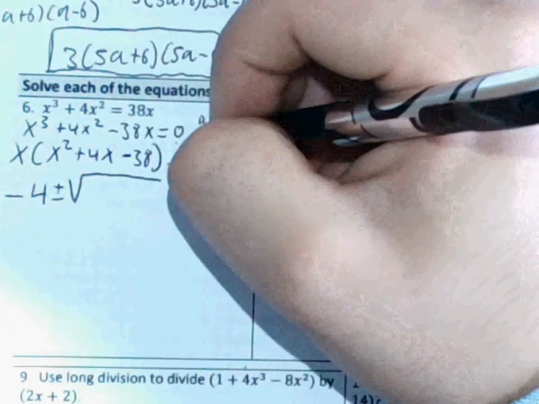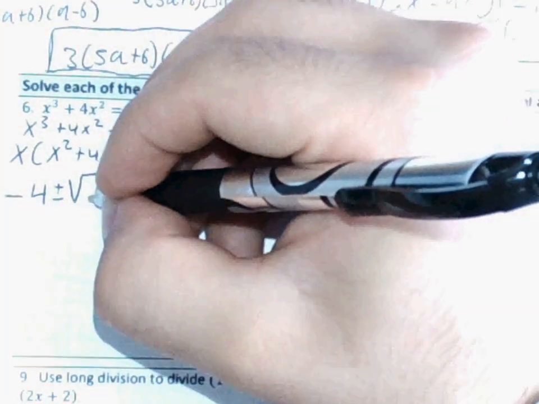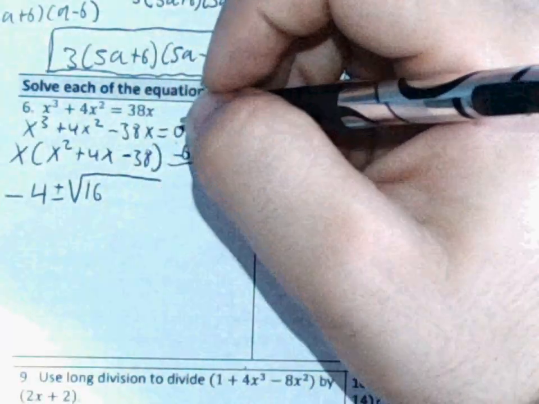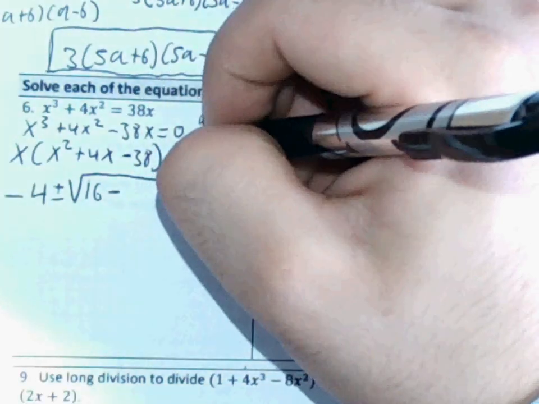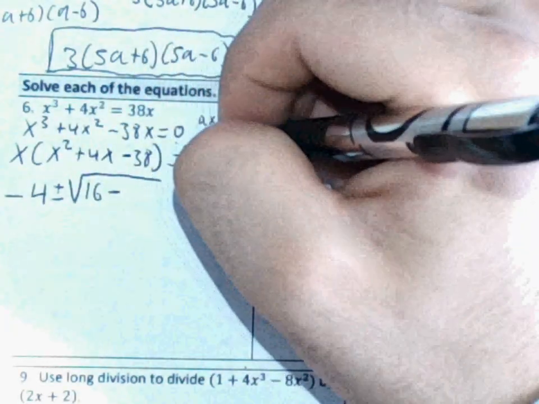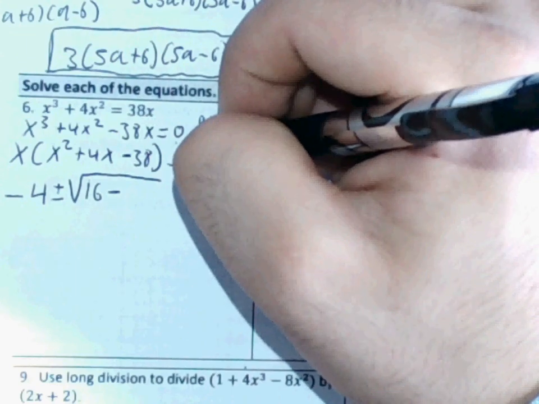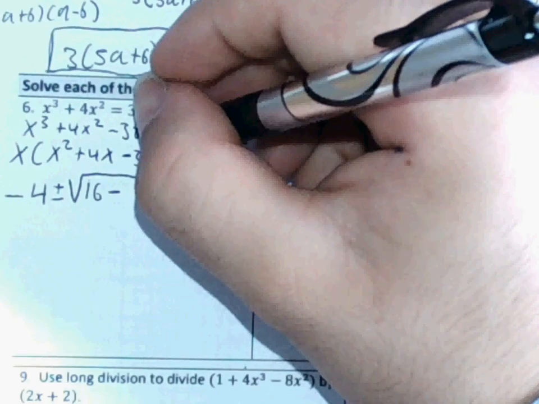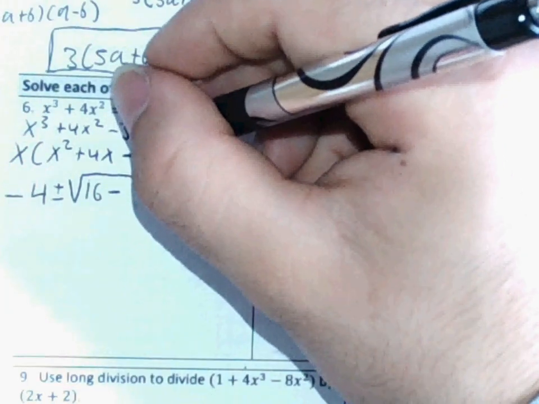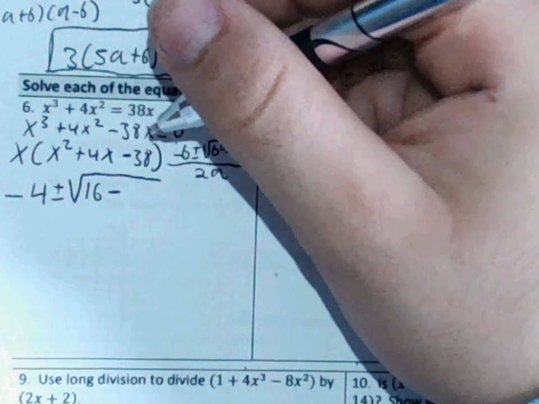of 4 squared. So 4 squared is 16 minus 4 times a, which is 1, and then c is negative 38. So 4 times 1 times negative 38.